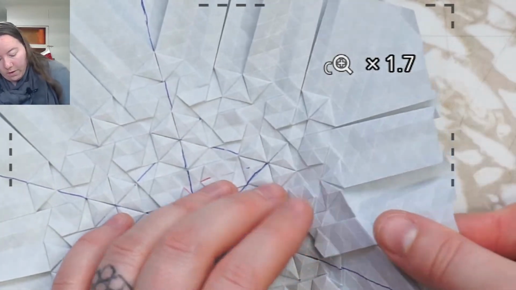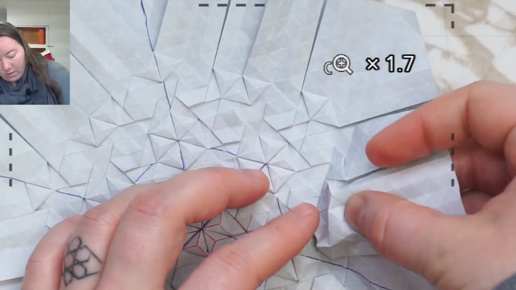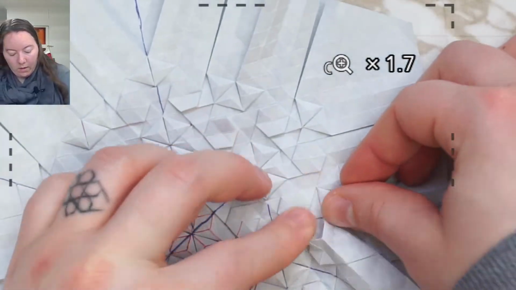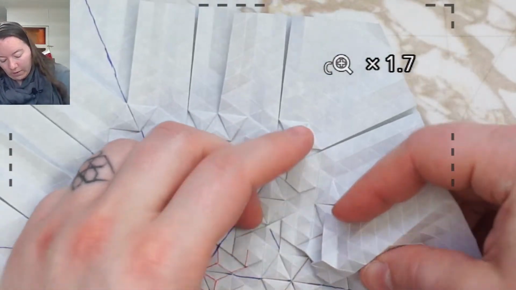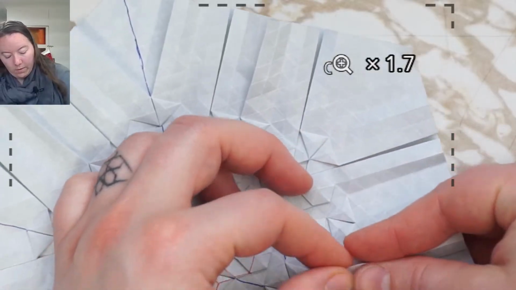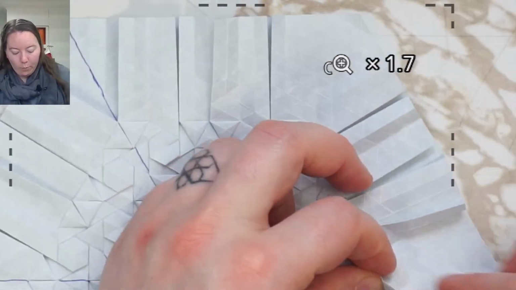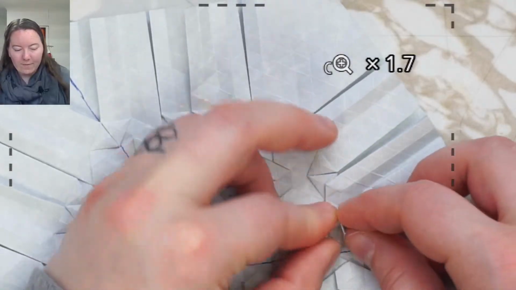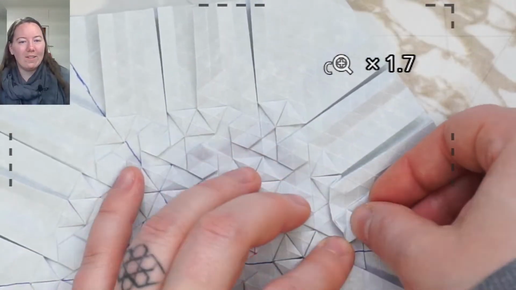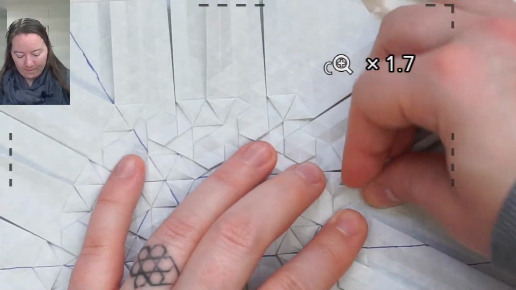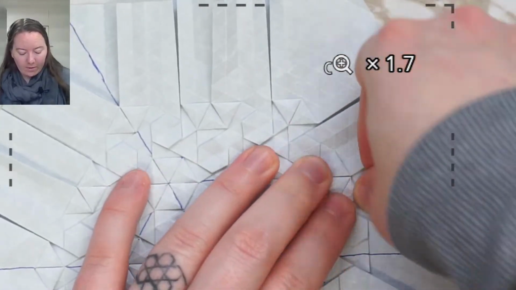And then I start the next hexagon. So it's basically finish a hexagon, figure out if it needs any triangles, put in the triangles if needed, move on to the next hexagon.